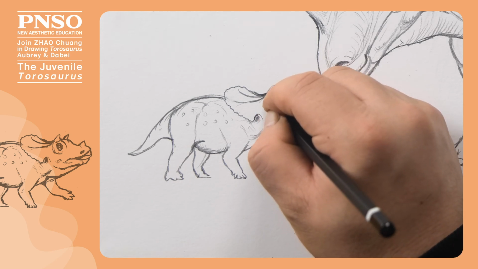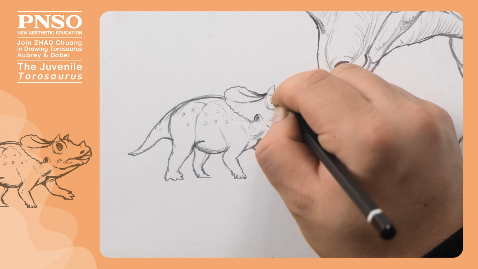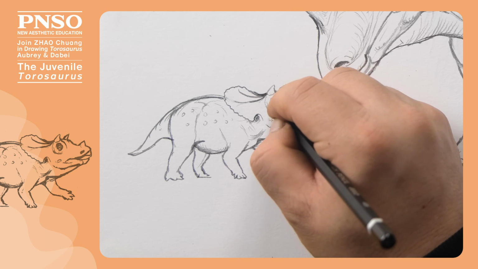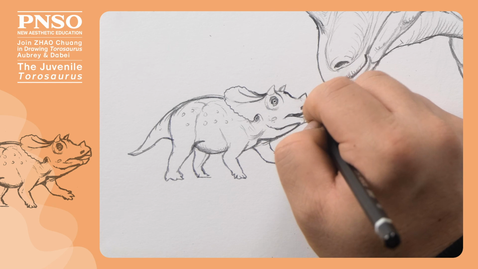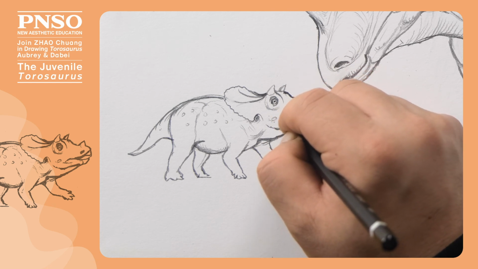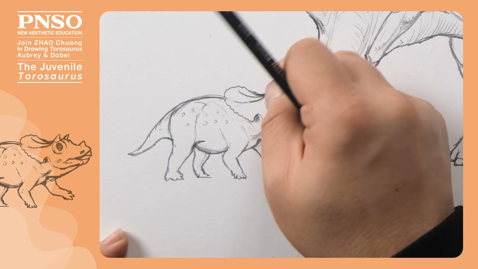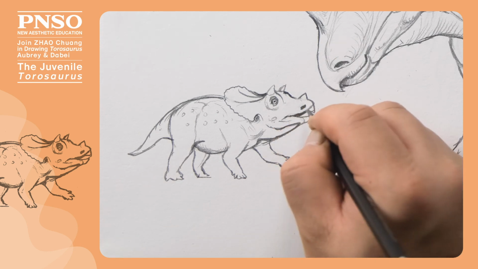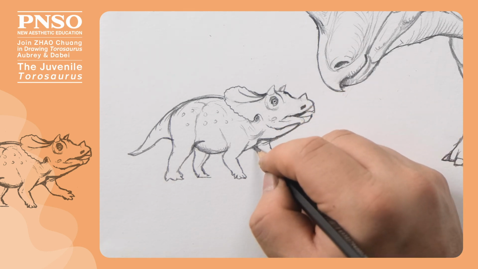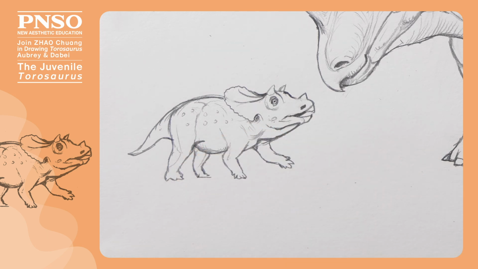Then, we can highlight the eye sockets a little bit. Good, we've done with this juvenile Torosaurus.